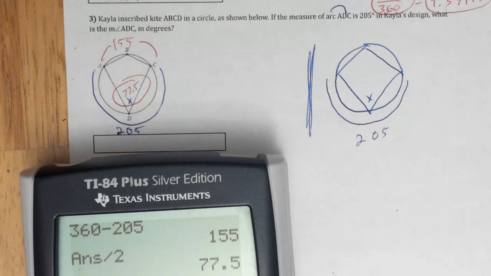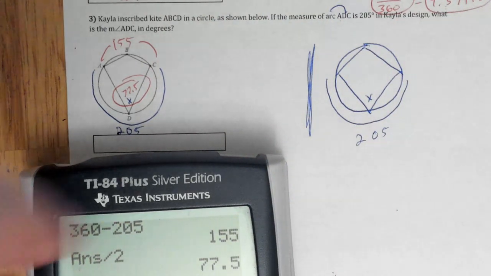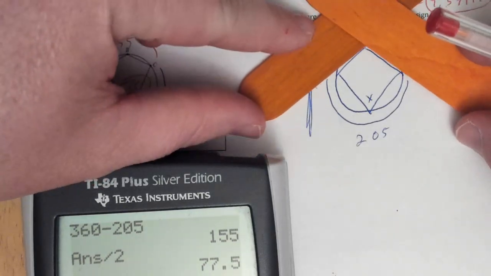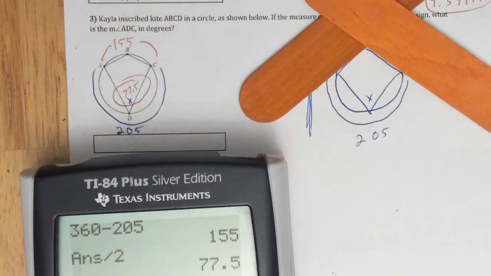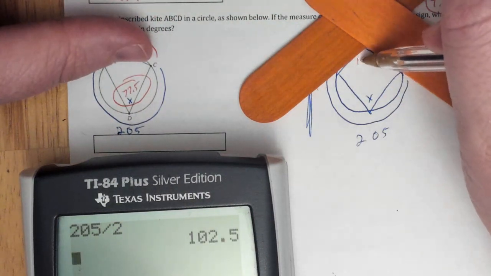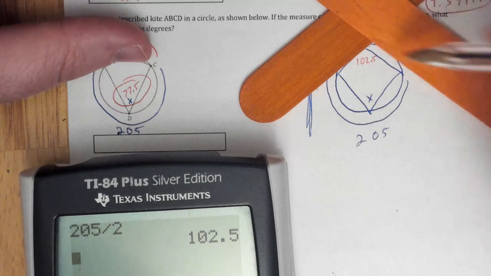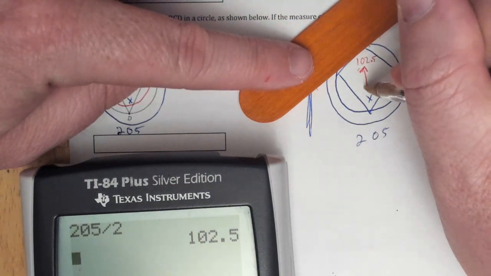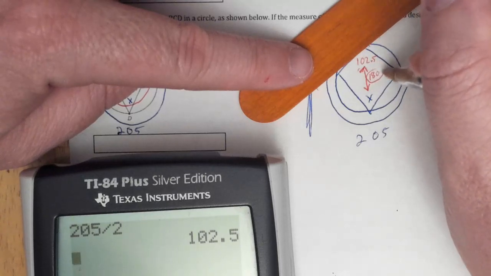Okay, a second way how to do this is if this is 205, then I can find this angle right here. So 205 divided by 2, this angle right here would be 102.5. In addition to that, we know that these two right here, they make 180 degrees.